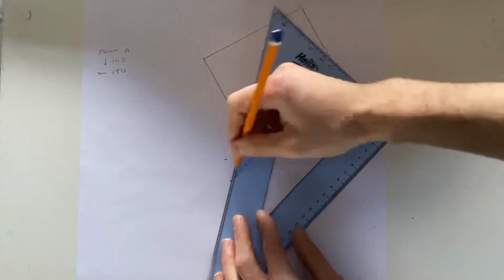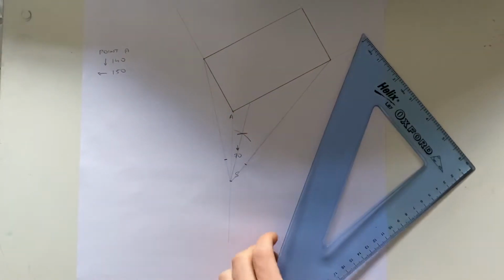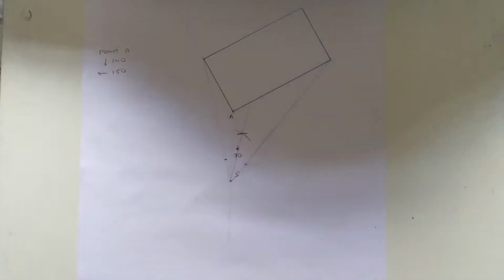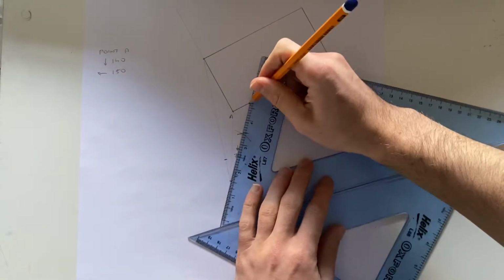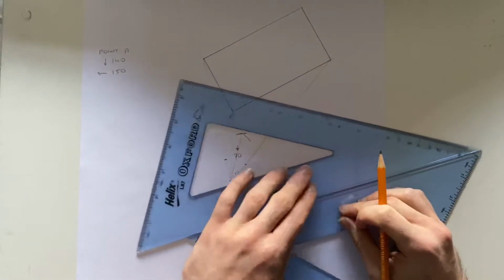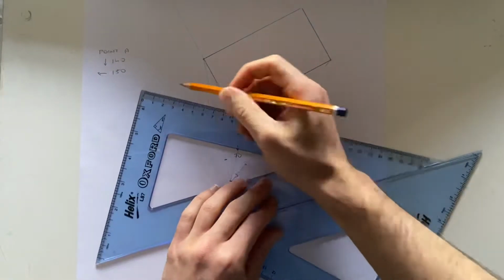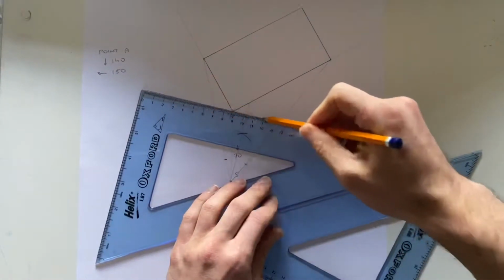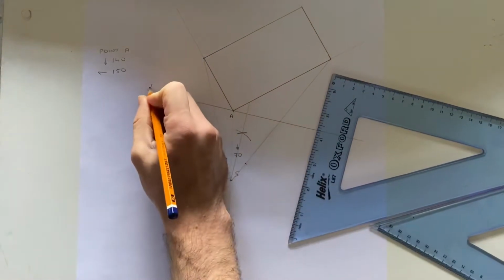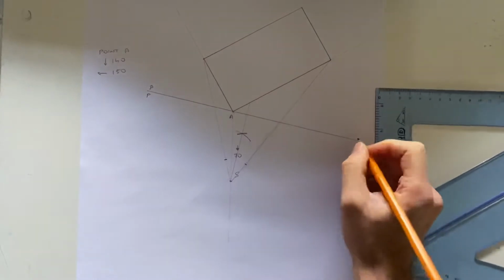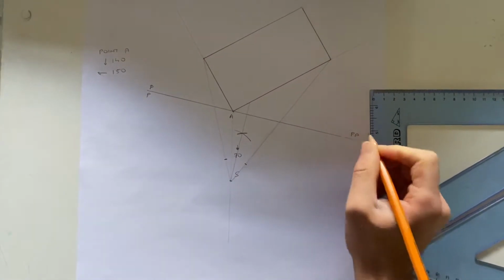So what I need to do now is go perpendicular to that line I've just drawn, touching off corner A, and that will give us our picture plane. Picture plane touching right off corner A. You can see there now I have my picture plane, and I'll just label it to show it.